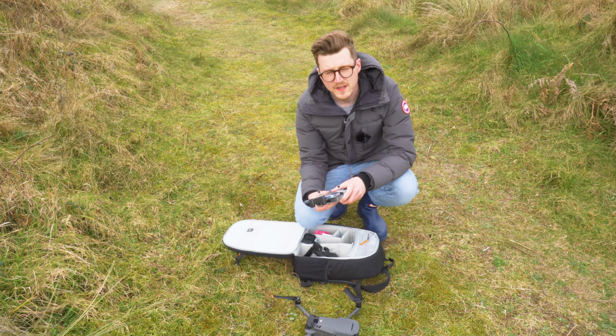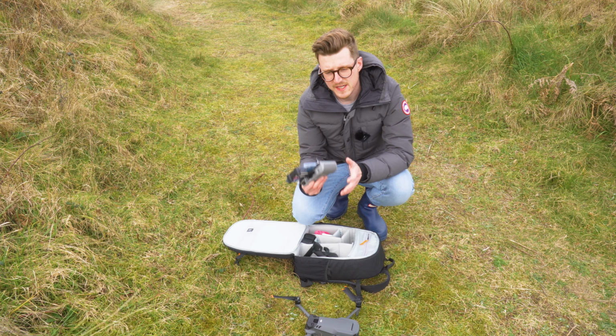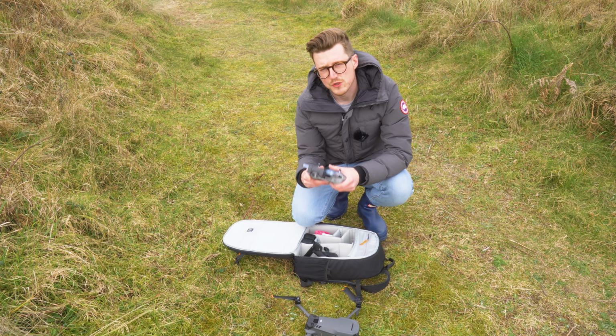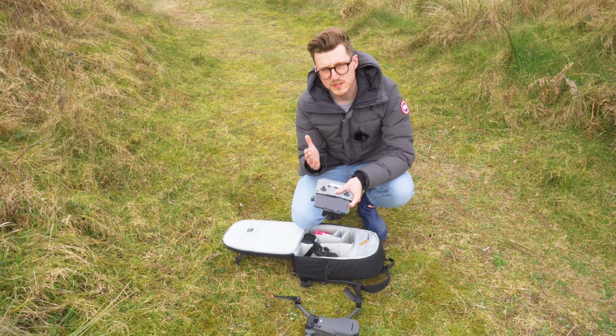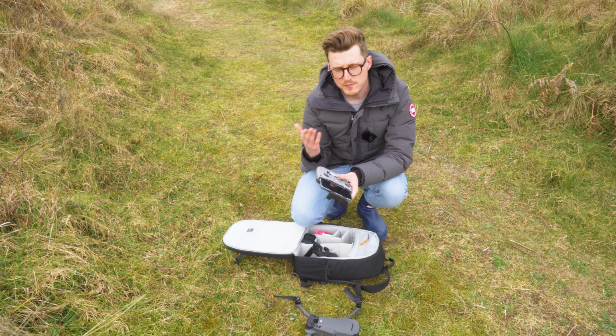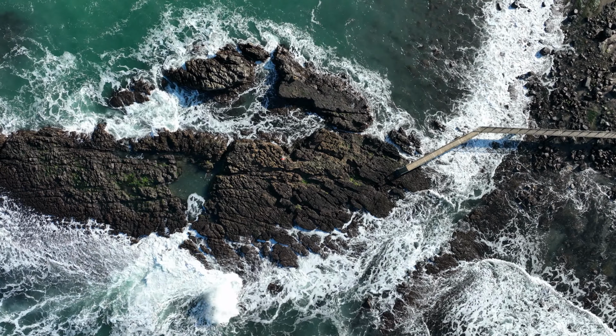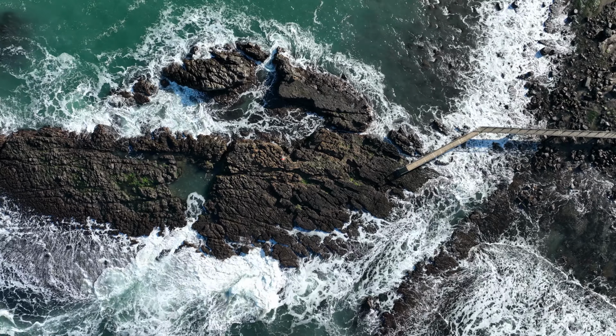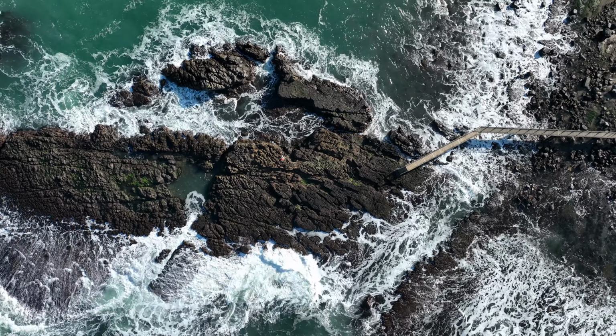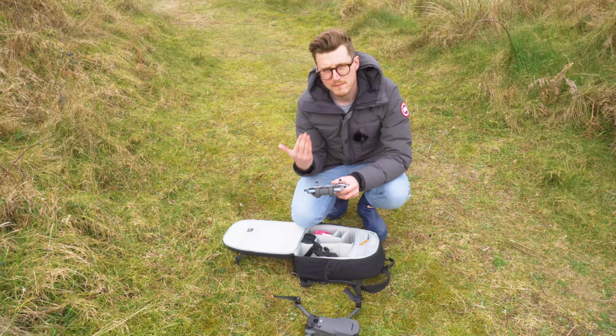So how do ND filters help you get cinematic video? Well, it's all to do with something called the 180-degree shutter rule to get motion blur. Now, what is motion blur? Well, motion blur is where any areas of movement in your video get blurred. And the reason why that helps you get cinematic video is because our eyes always see motion blur.